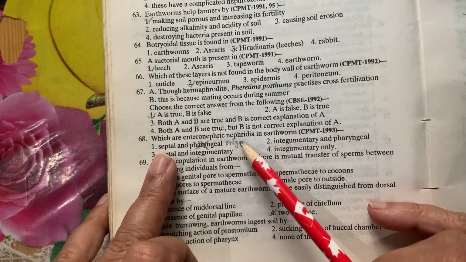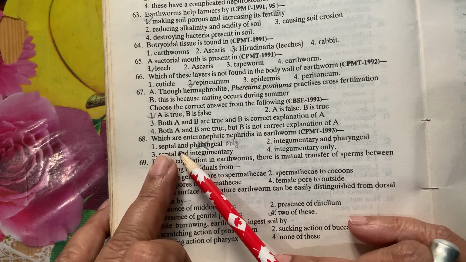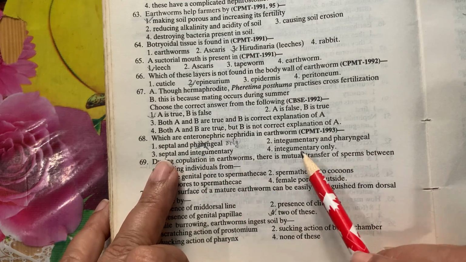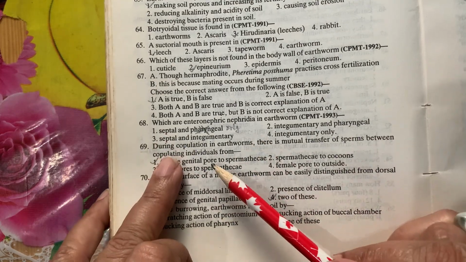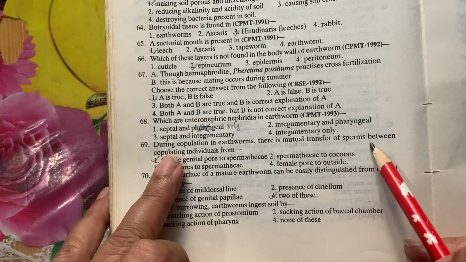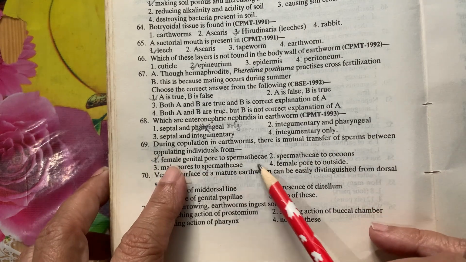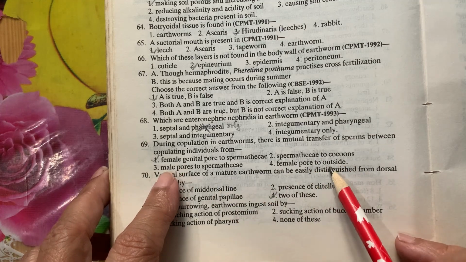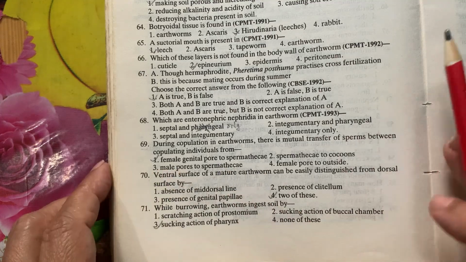Which are enteronephric nephridia in earthworm? Septal, integumentary and pharyngeal, septal and integumentary. Septal only is the correct option. During copulation in earthworm, there is a mutual transfer of sperms between two copulating individuals from female genital pore to spermathecae, spermathecae to coelom, male pores to spermathecae, female pores to outside. First option is correct, female genital pore to spermathecae.